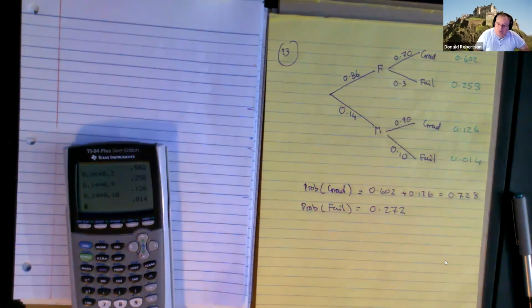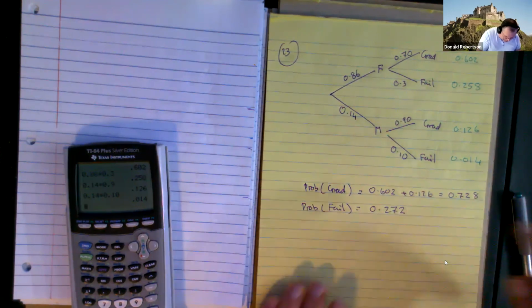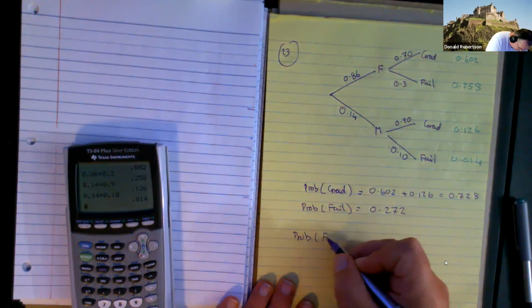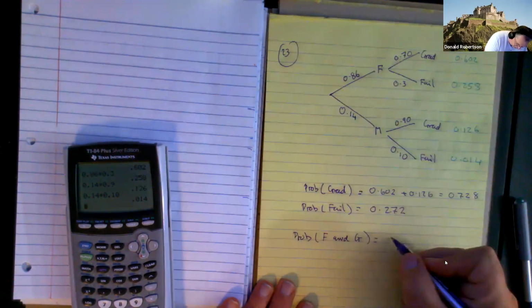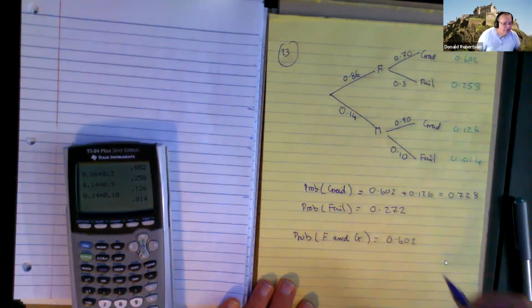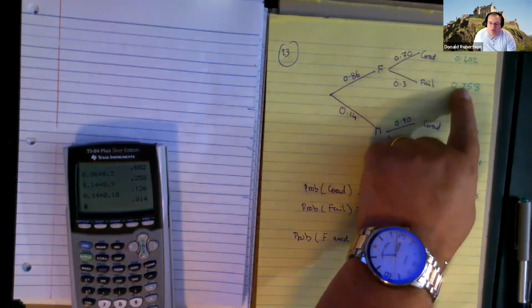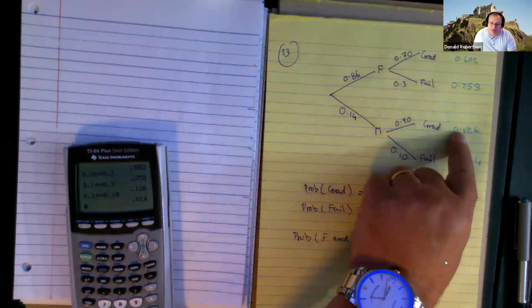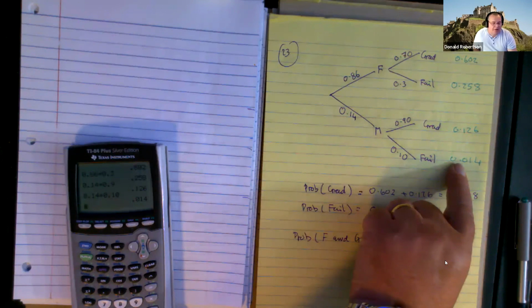And you see, you can do whatever you like. From this table, we agree it's possible now to find those things. I could even tell you what's the probability that you're a female and you graduate. Actually, isn't it just that number up there? Female and graduate, you see. That would be female and you failed. This would be a male and you graduated. And this would be a male and you failed.